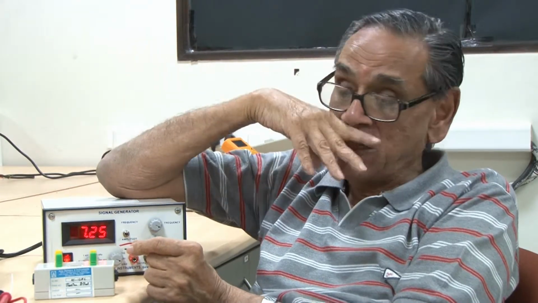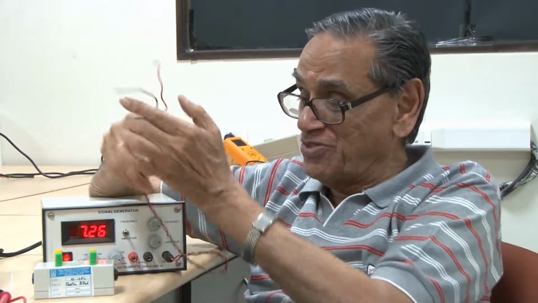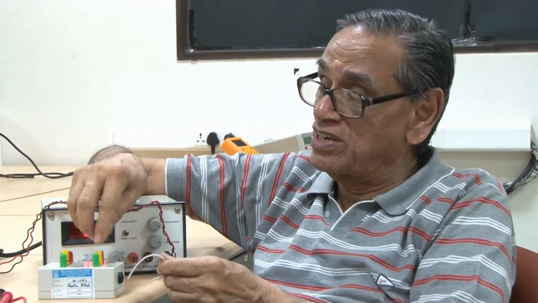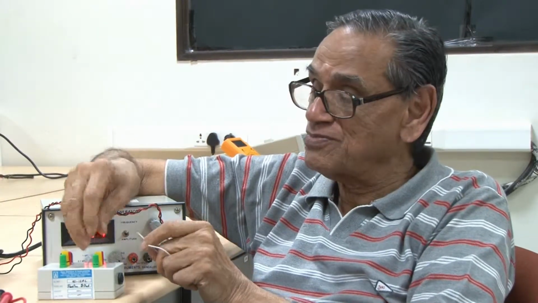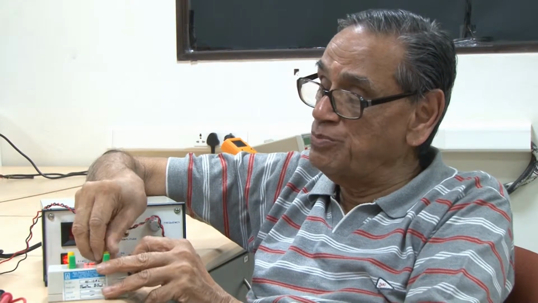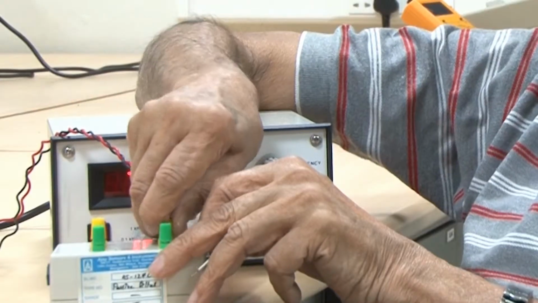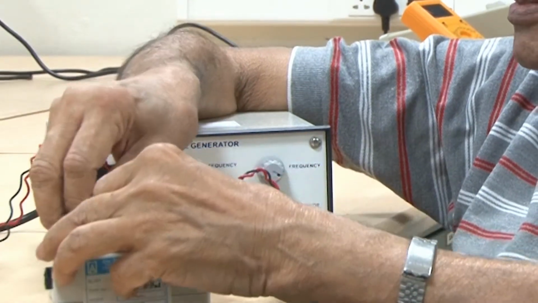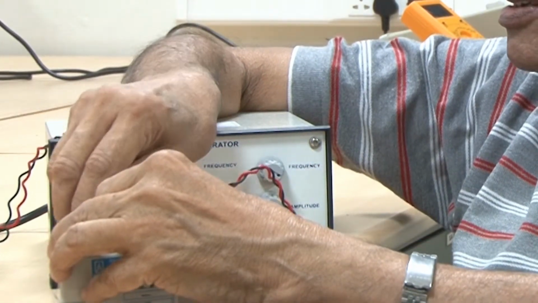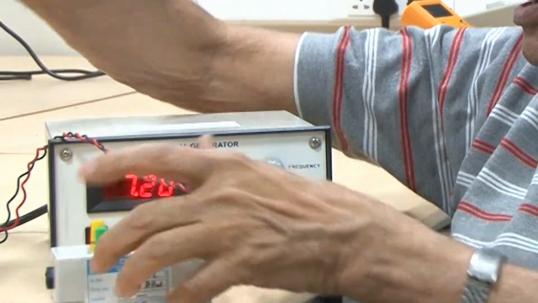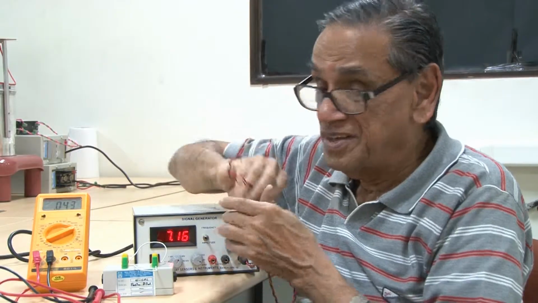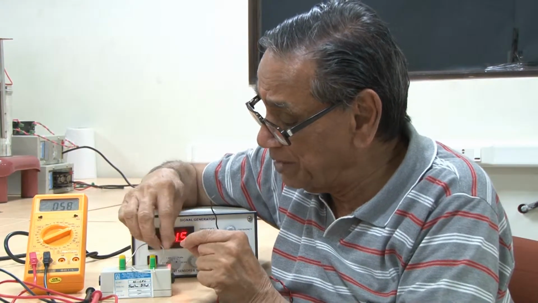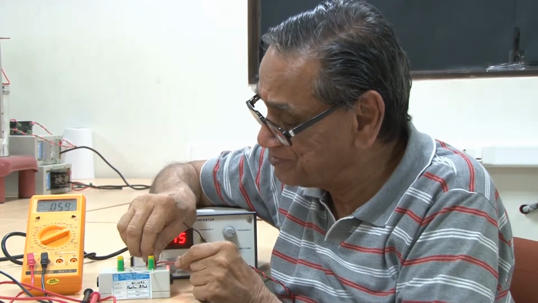To get a bandpass filter, you must connect the output of the low pass to the input of the high pass. You should also connect these two ground terminals together. Now you connect a signal generator to the input of the low pass.